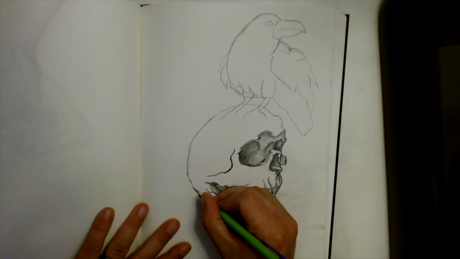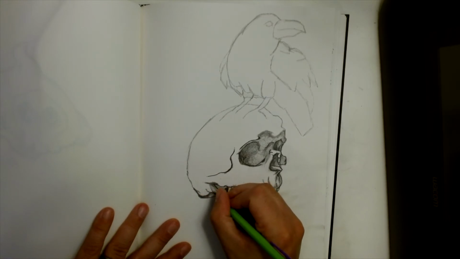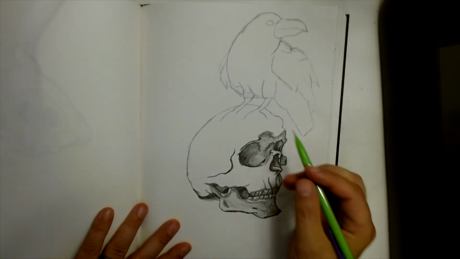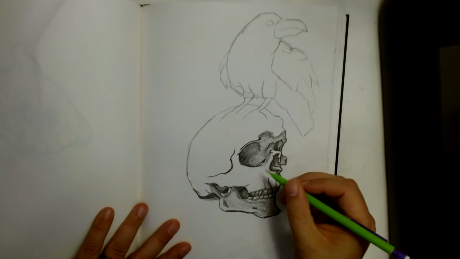So I'm going to go ahead and make that shadow nice and dark right there. Maybe have it fade with some hatching right there, just to give it a little bit more depth on that. Okay, so now we can get to that fold that I was talking about.